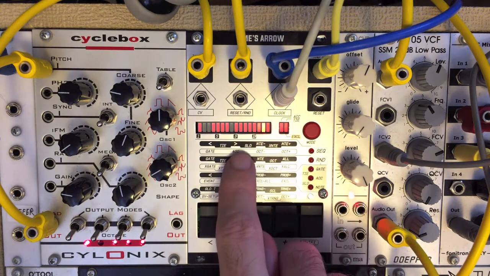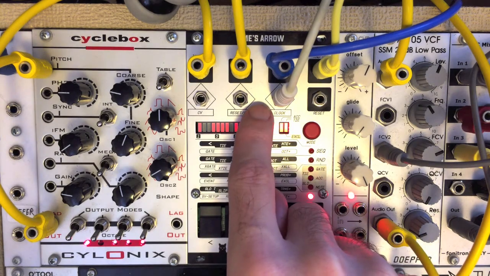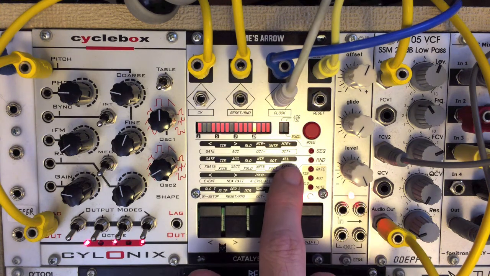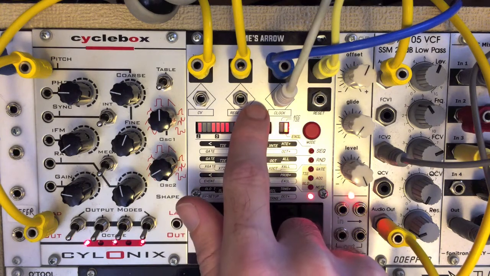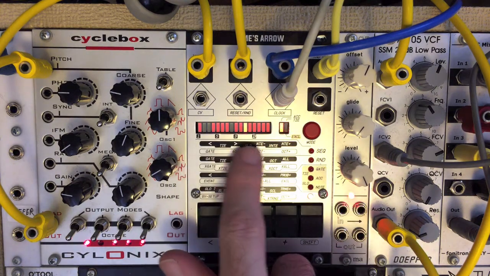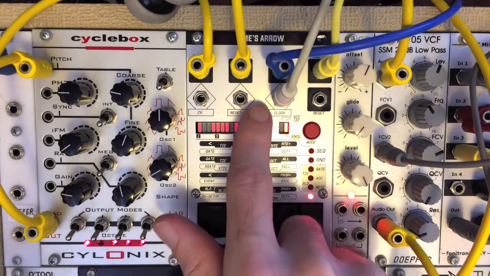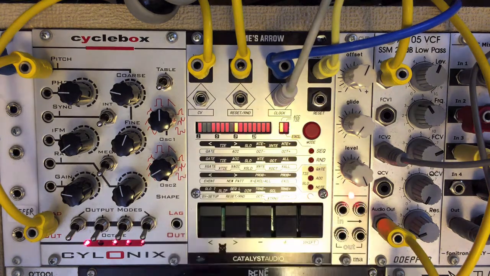It can randomize, so whenever it receives a trigger or a pulse here, it will basically do the same thing as pushing this randomize all button, except that it will do it instantly when it receives the trigger. So it will randomize your sequence completely. Or it can do both of those together.